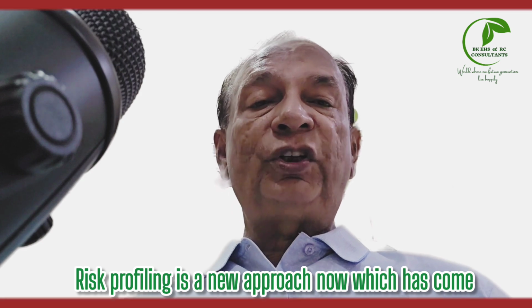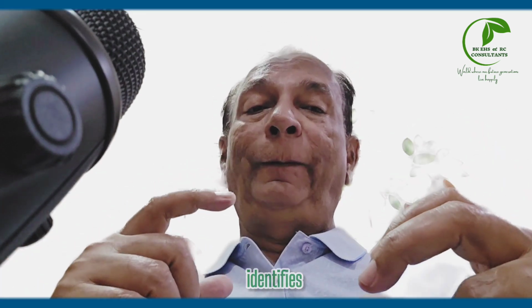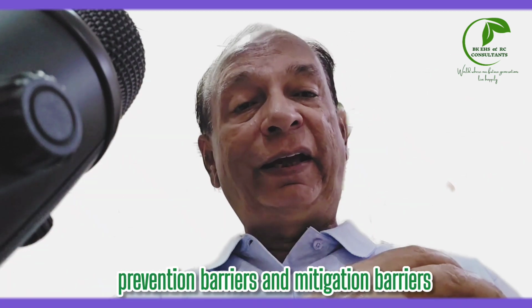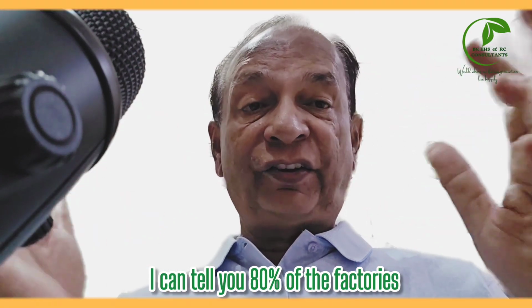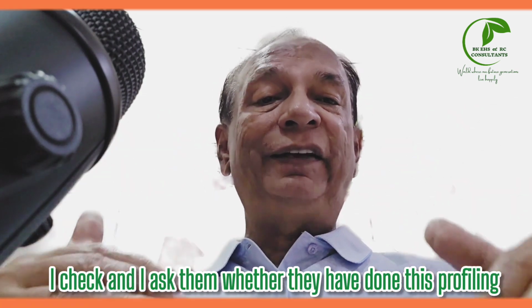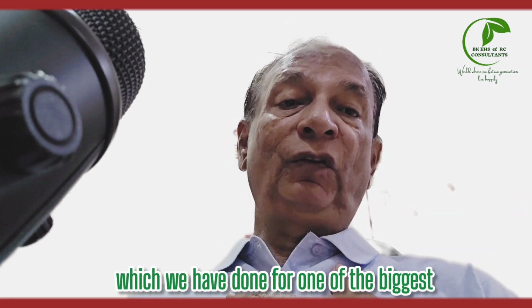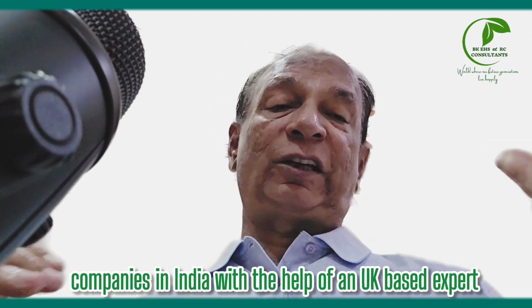Risk profiling is a new approach which has come mainly from the US and UK. There is a tool called the bow tie diagram. This diagram identifies prevention barriers and mitigation barriers. A very, very important technique. I can tell you 80% of the chemical factories in India do not do this. They do not know this. Whenever I go for audits, I ask them whether they have done risk profiling, which we have done for one of the biggest companies in India with the help of a UK-based expert.